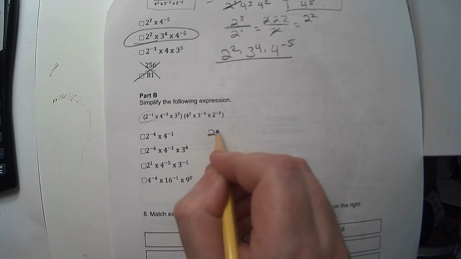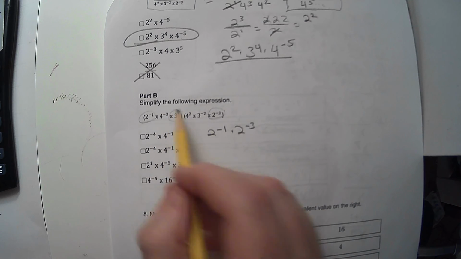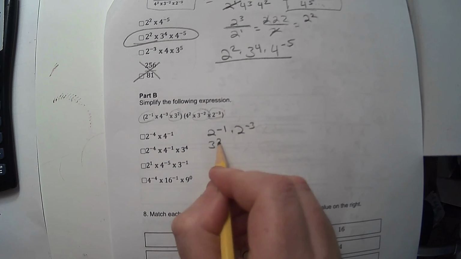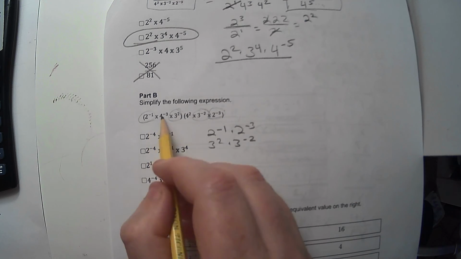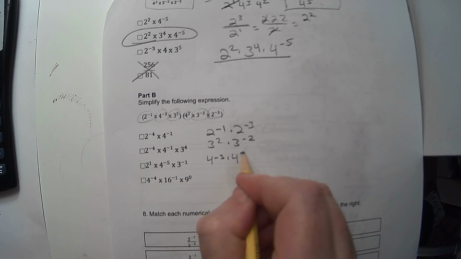So we're going to find our 2's. 2 to the negative 1 times 2 to the negative 3. 3 squared times 3 to the negative 2. And then 4 to the negative 3 times 4 squared.